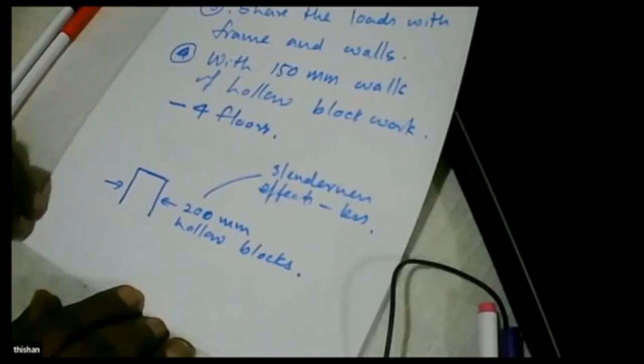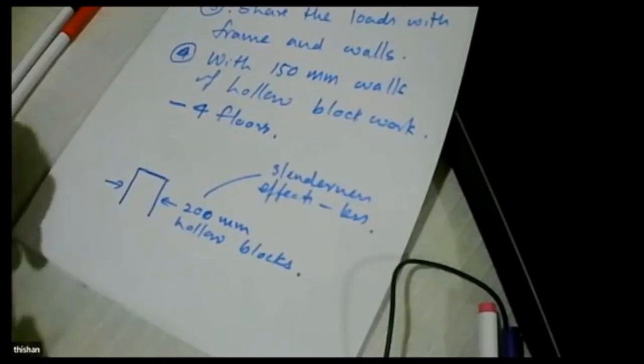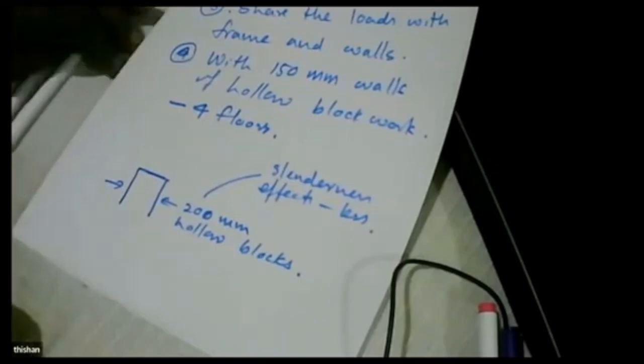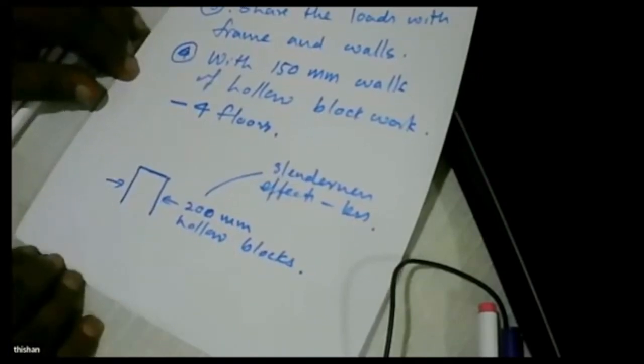So, any specific questions, Pandukar? Up to now, there seems no questions. If you have any questions, you can either put in the chat box or ask by unmuting yourselves.